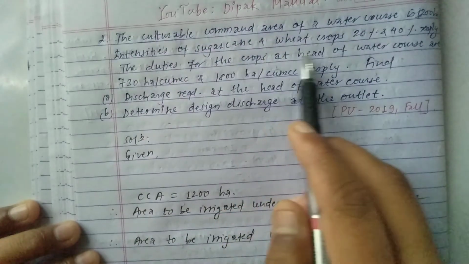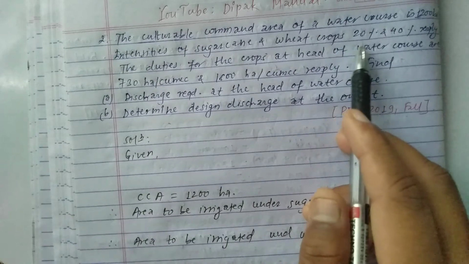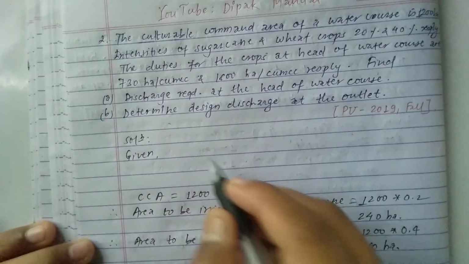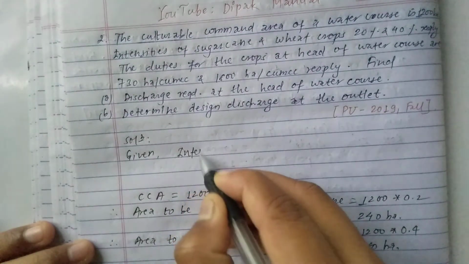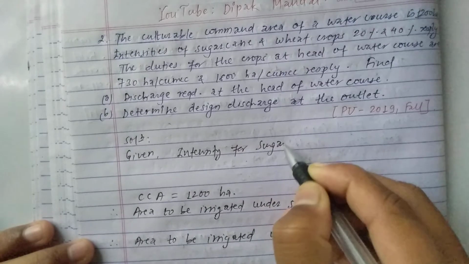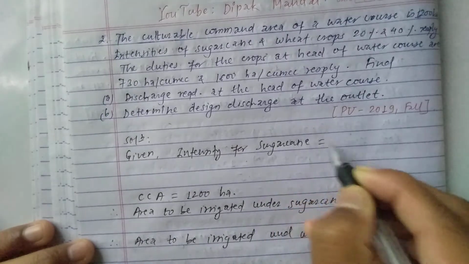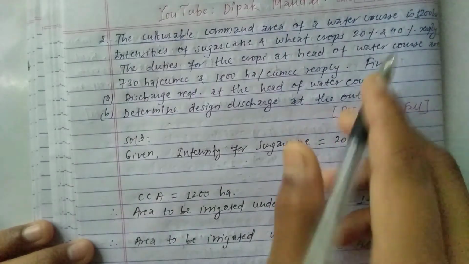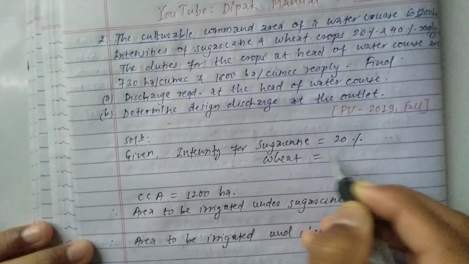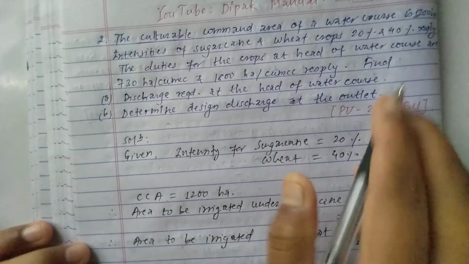The intensity of sugarcane and wheat crops is 20% and 40% respectively, and the intensity is given. Intensity for sugarcane equal to 20%, and for the wheat it's given 40% respectively.